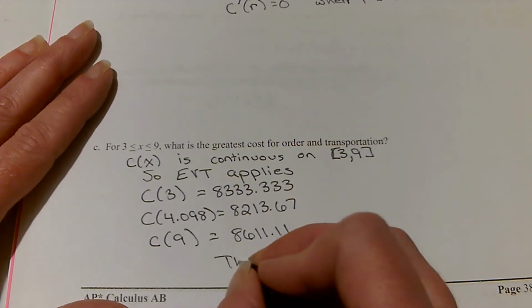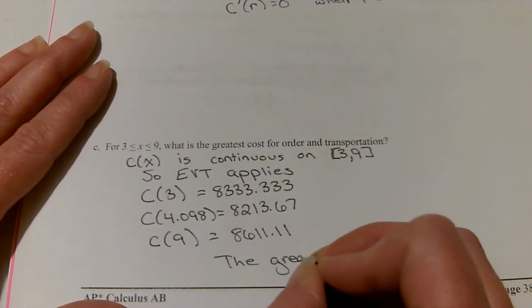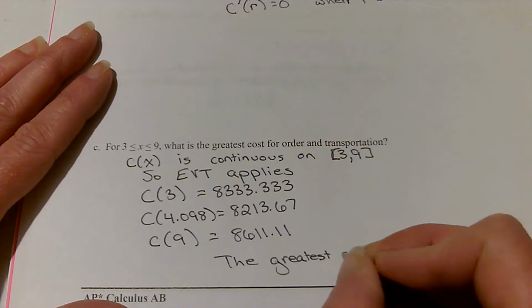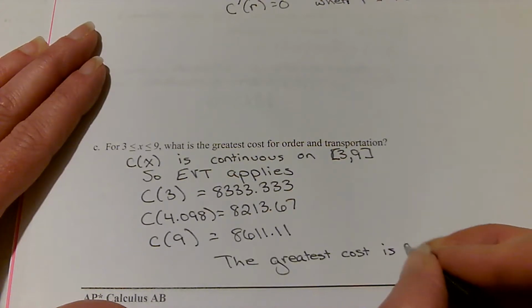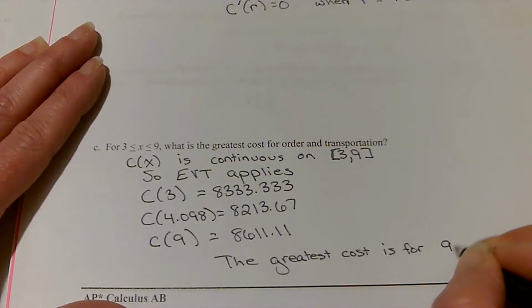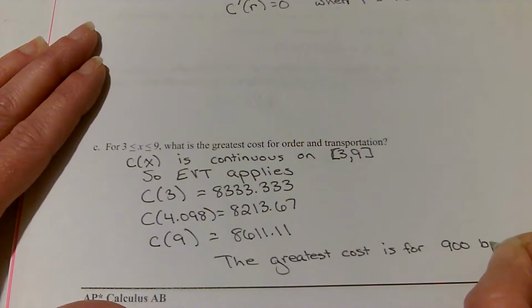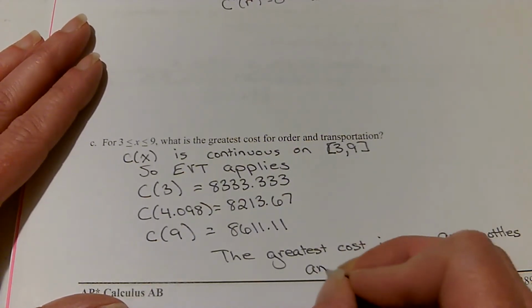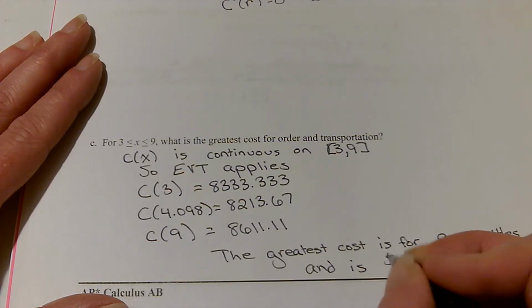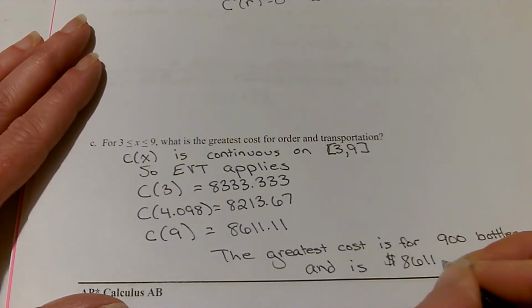So the greatest cost is for 900 bottles and is $8,611.11.